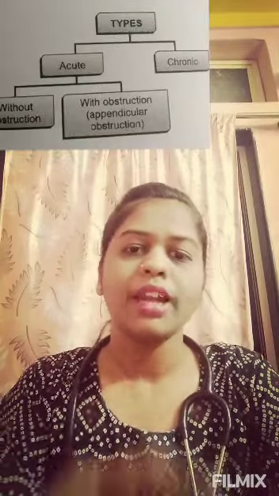So the next sign seen in that patient will be the constipation. Constipation is always present in patients of acute appendicitis. There are two main types, that is acute and chronic appendicitis, but in acute appendicitis also there are two types, with obstruction and without obstruction. And in chronic appendicitis there are 3 types, that is chronic recurrent, chronic simple and appendicular dyspepsia.